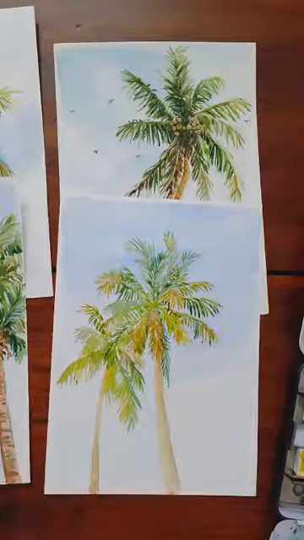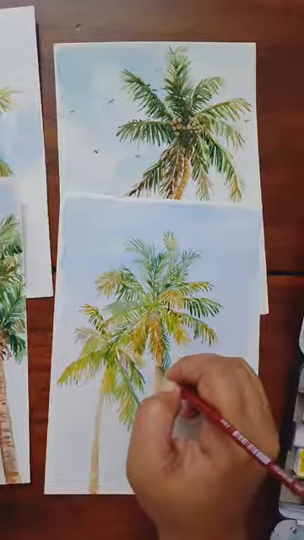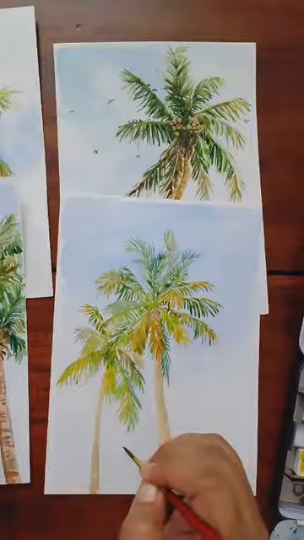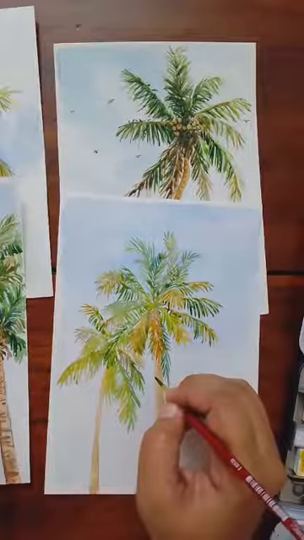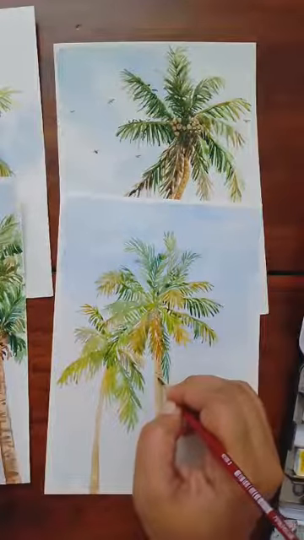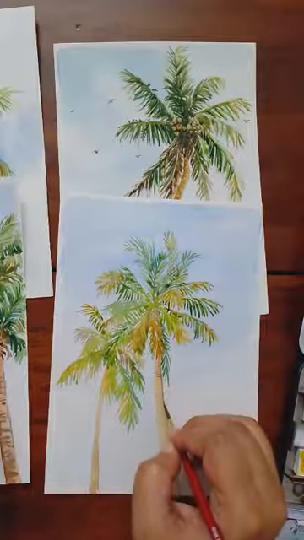So now I'm watering down the brown that I had made with black and, what was it? Black and burnt umber. And I'm going to make these little lines that you see on the side of the branch.